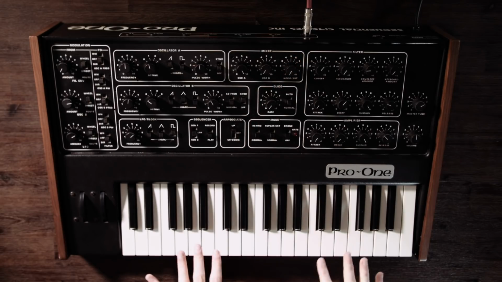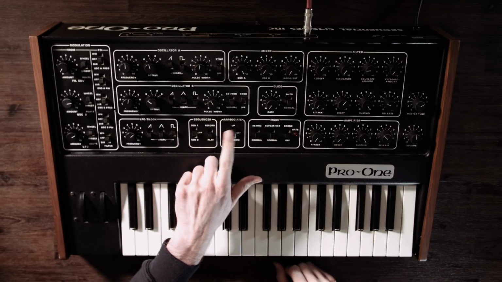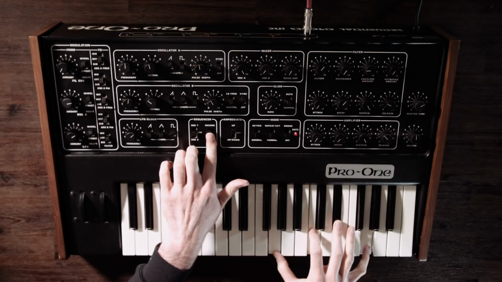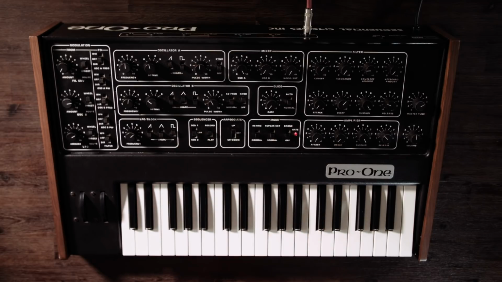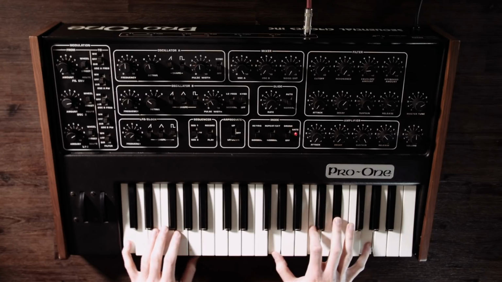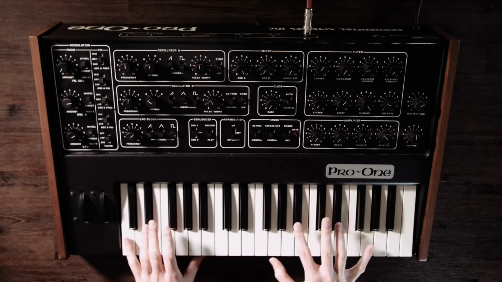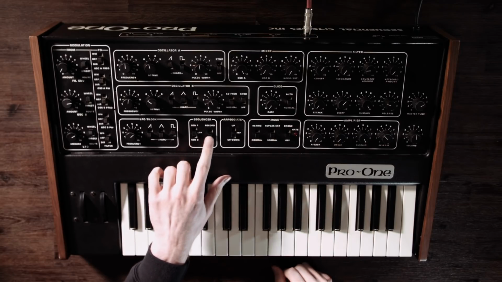And if you want to lock the notes down while holding notes down, just push the sequencer to record while the arpeggiator is on. And let's go to up, down. Let's move over to the sequencer here.